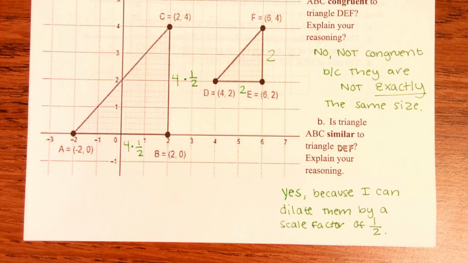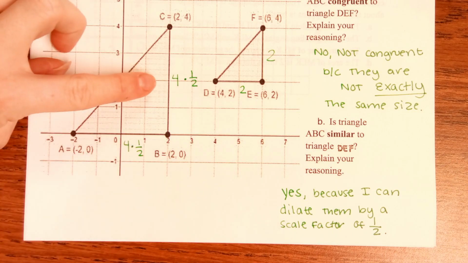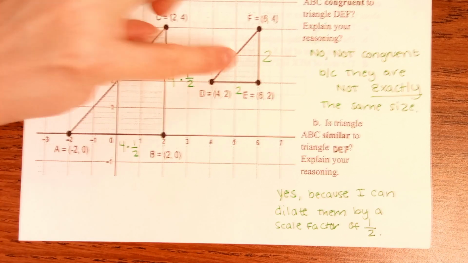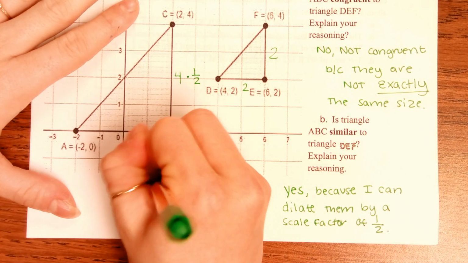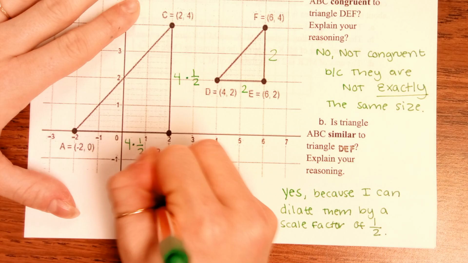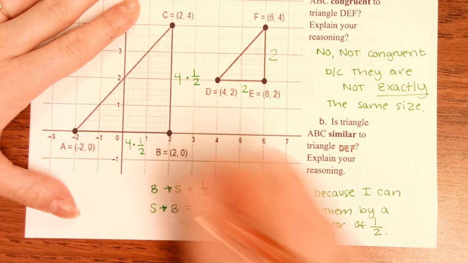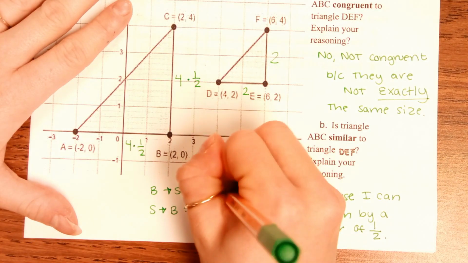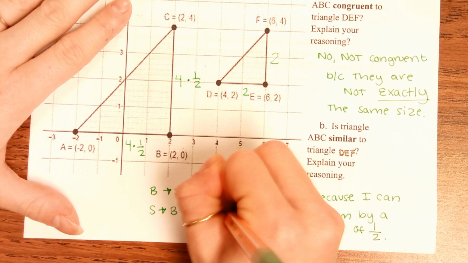So you would have to say, no, they're not congruent because they're not exactly the same. Yes, they are congruent because they are exactly the same. Yes, they're similar, I can dilate them by this scale factor. What's the scale factor for this? 1/2, because we're going big to small. Big to small equals fraction. Small to big equals whole number.